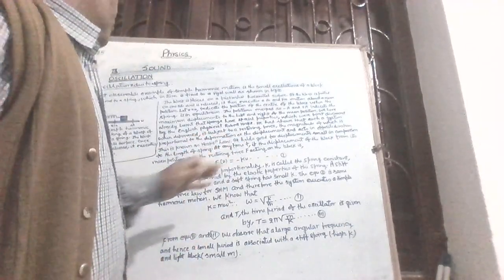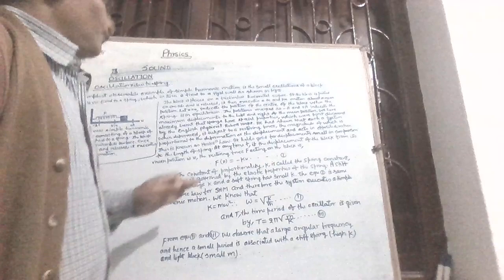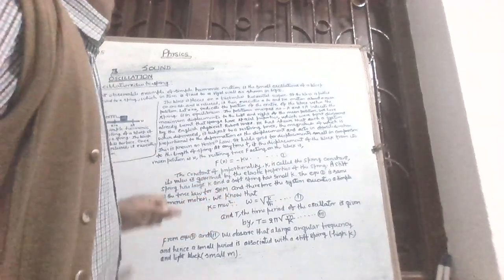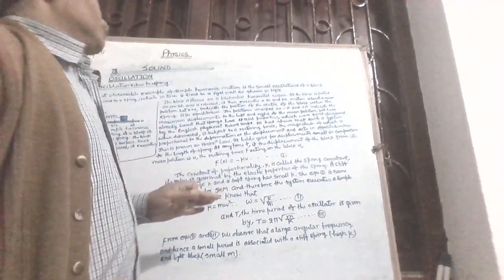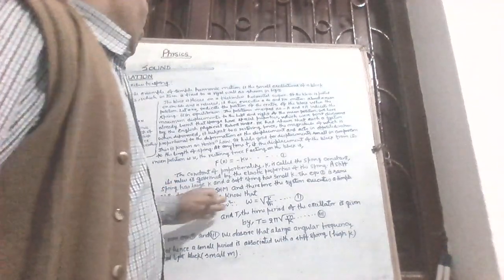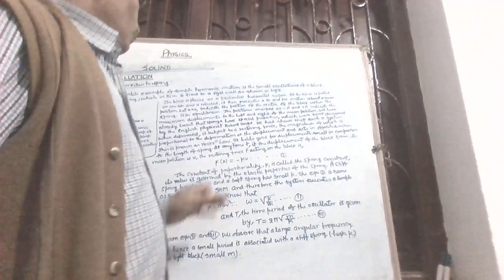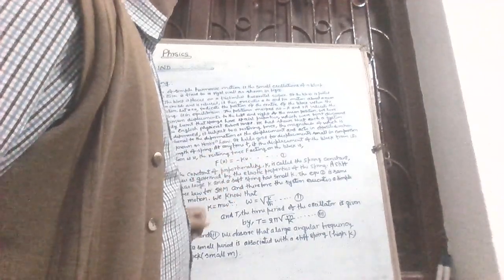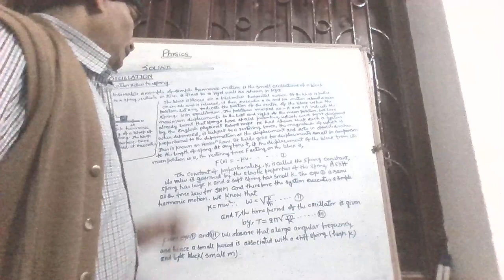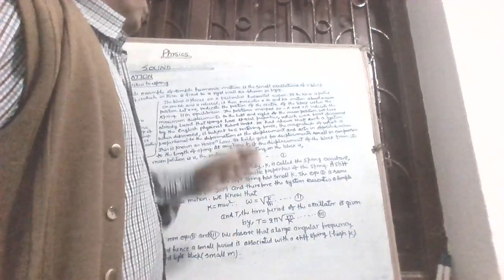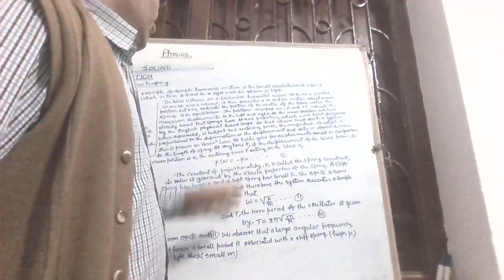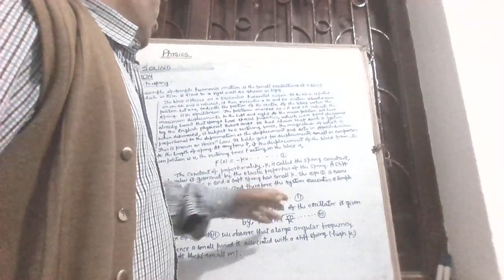Equation 1 is the same as the force law for SHM, and therefore the system executes simple harmonic motion. We know that k equals m omega squared. So omega equals root over k by m. That is equation number 2. And T, the time period of the oscillator, is given by T equals 2 pi root over m by k.